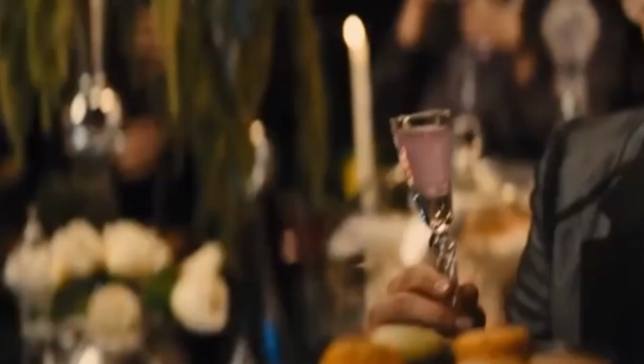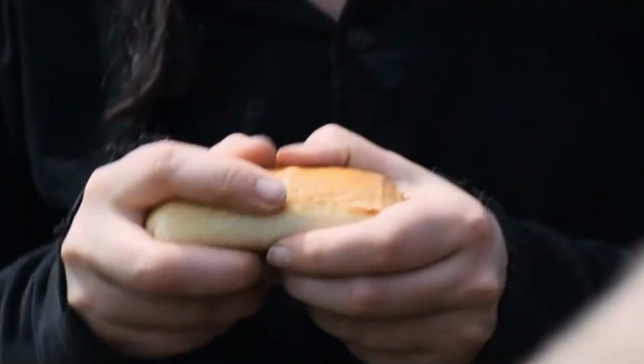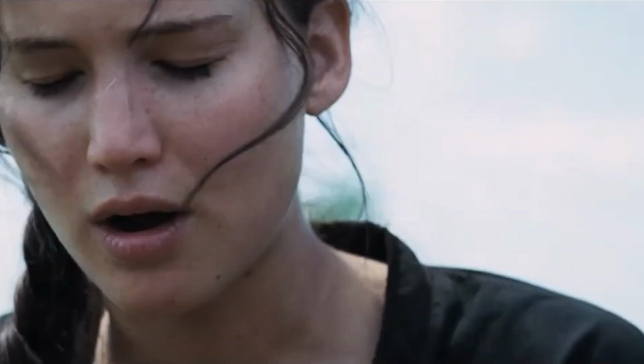Suzanne Collins uses cuisine brilliantly in The Hunger Games. The contrast between the Capitol's decadent feasts, lamb stew with dried plums, anyone? And District 12's simple, scarce meals tells us everything about power and inequality in Panem.